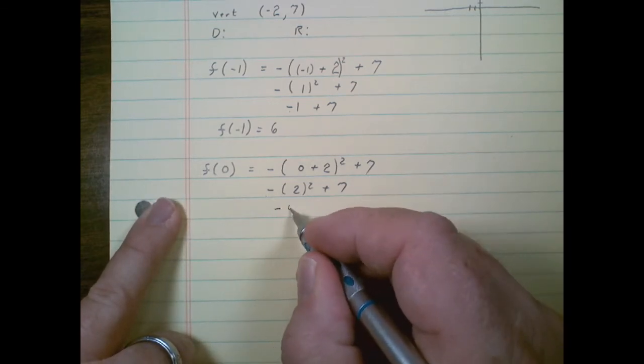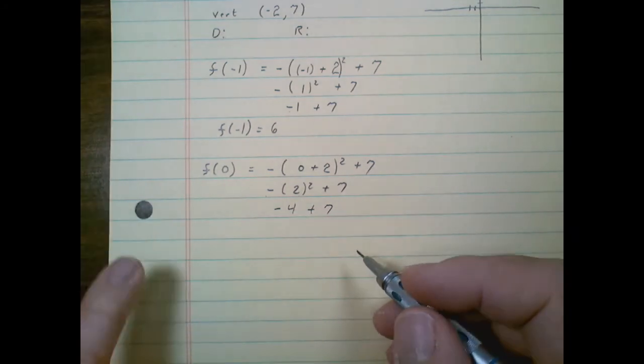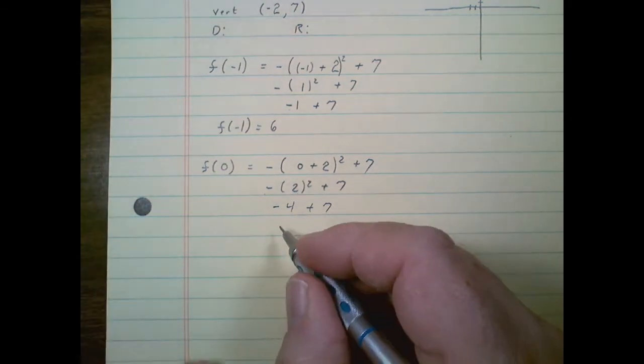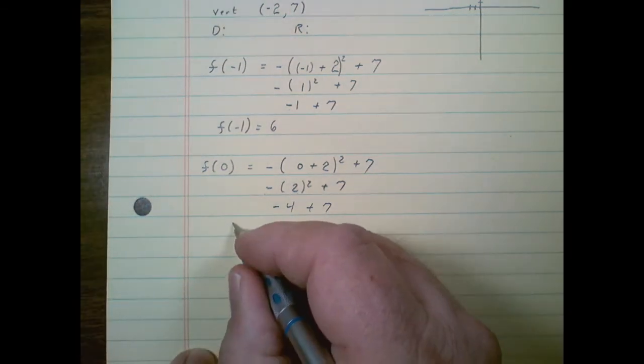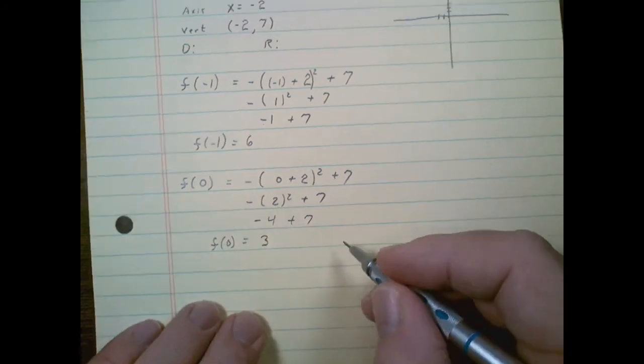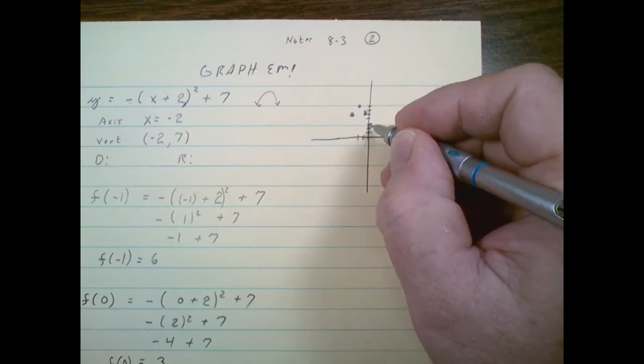Pause the video if I went too fast there. So this is going to give me a -4 plus 7. The nice thing about having it on video is you can pause if I'm going too fast. 4, 5, 6, 7. So that's going to give me a 3. So f of 0 gives me a 3. 1, 2, 3.